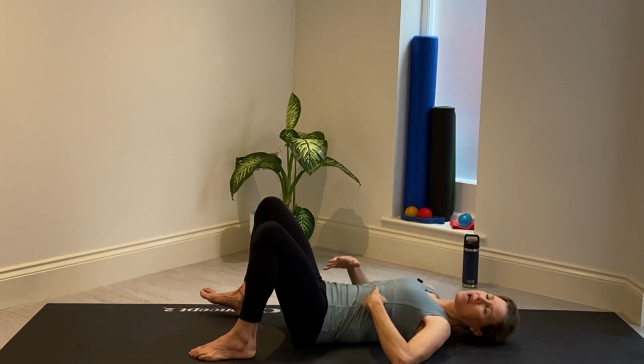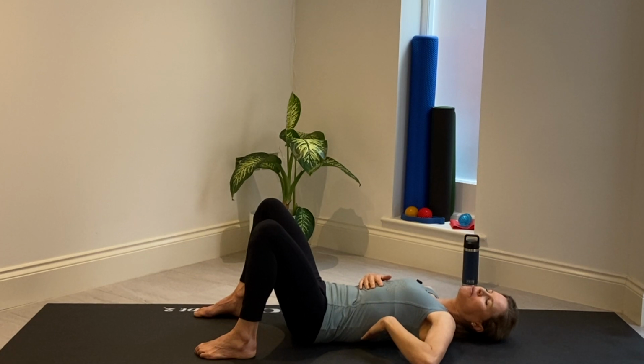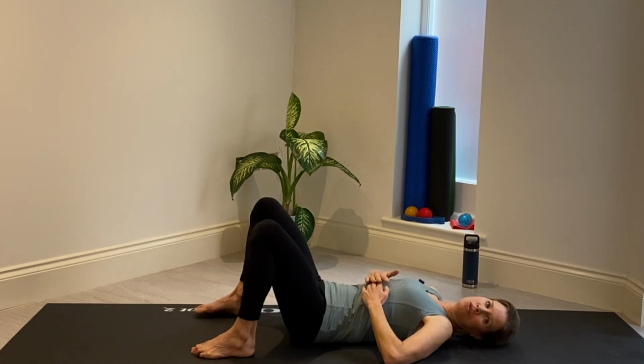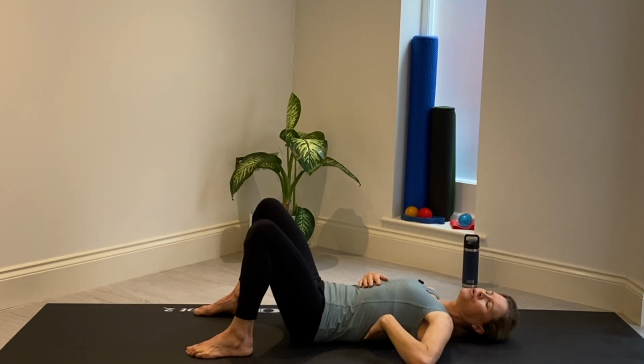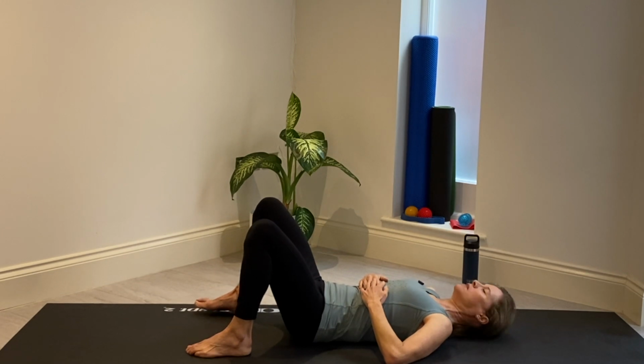Now we're going to create a little bit of movement. If you find you have any tension around the rib cage, around the back, then just continue with that slow and steady inhalation before you move into this next option. You want to release any tension in the rib cage, around the back, around the diaphragm, before you move into the arch and the tuck.